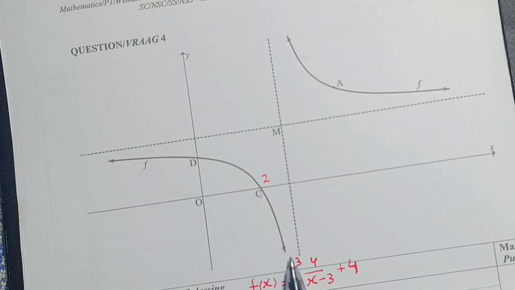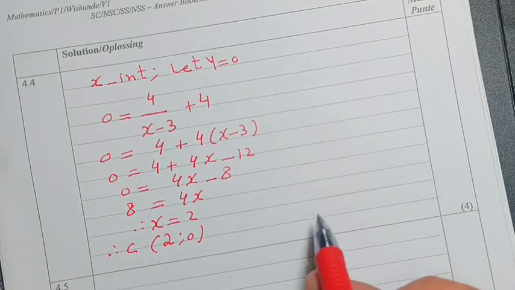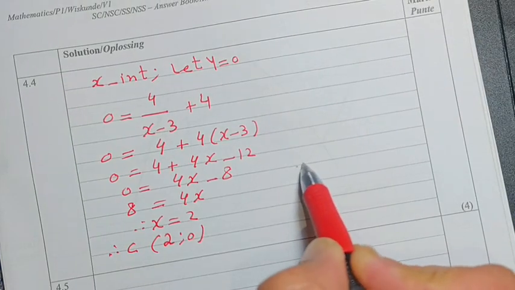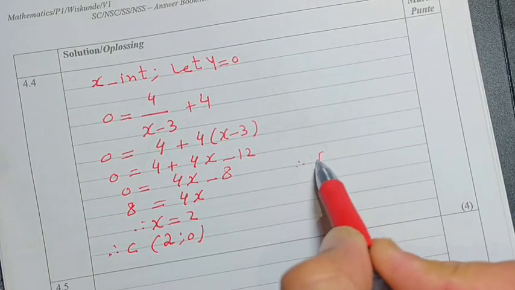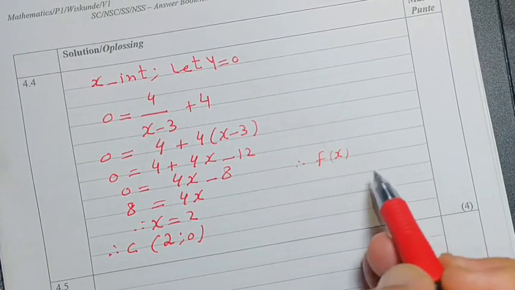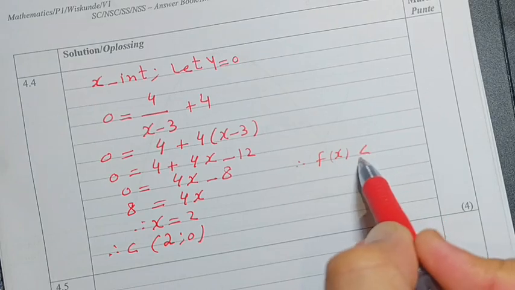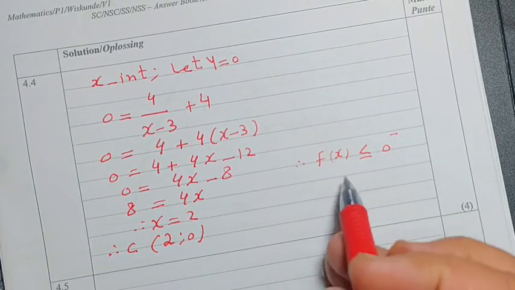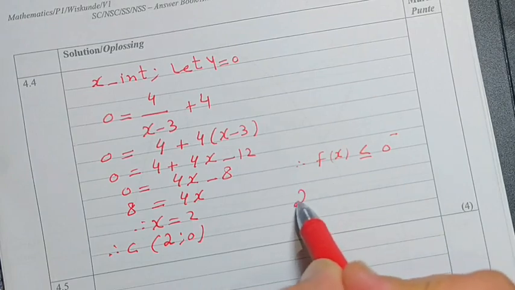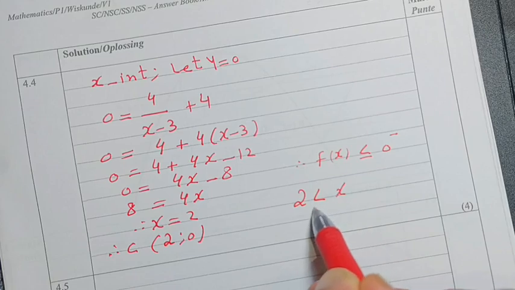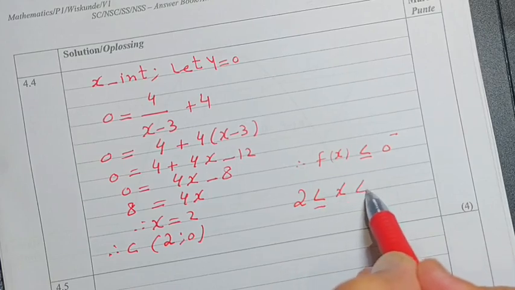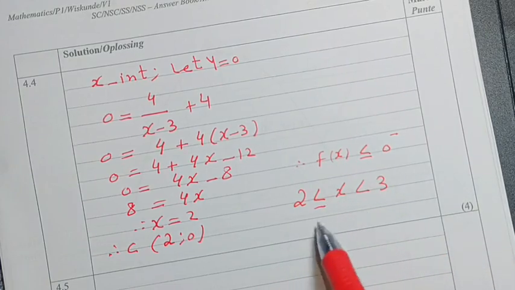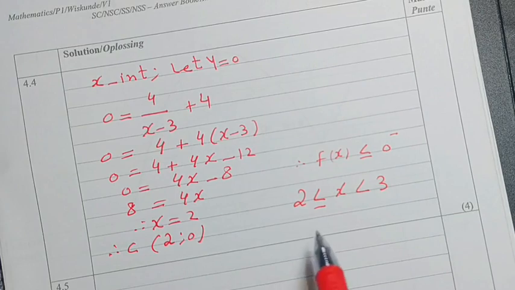The graph is negative. So therefore, I'm going to give the answer here. f(x) less than or equal to 0, meaning negative, is for x between 2 and 3, where 2 is included. This is my answer for where f(x) is negative.